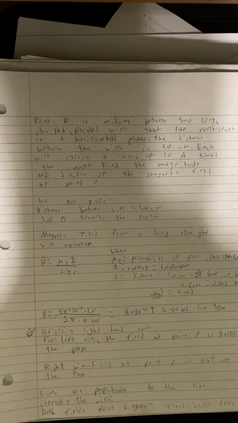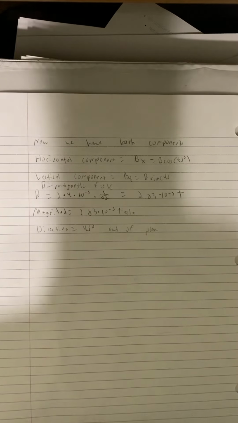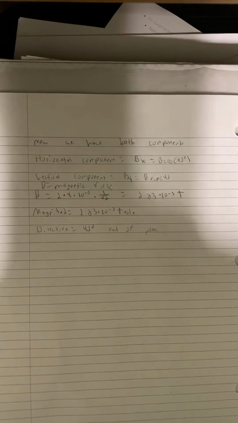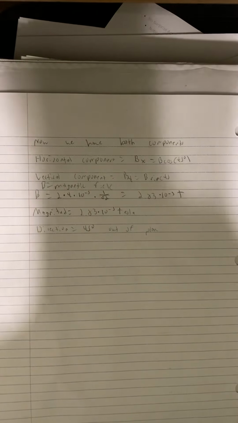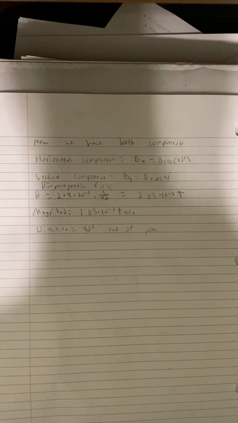Another important part is that the field lines are perpendicular to the line connecting the wires. This will form a field that will point diagonally upward, and the vector will form at 45 degrees. Now that we have both the components, we can utilize them to calculate the magnitude. So for the horizontal component, Bx equals B cosine of 45, and for the vertical component, By equals B sine of 45. For this equation, we'll be using B as the magnetic field as well.